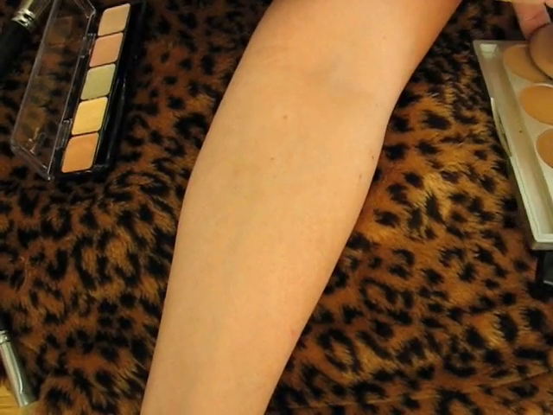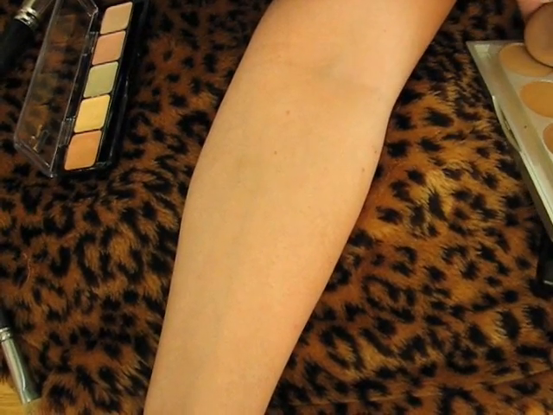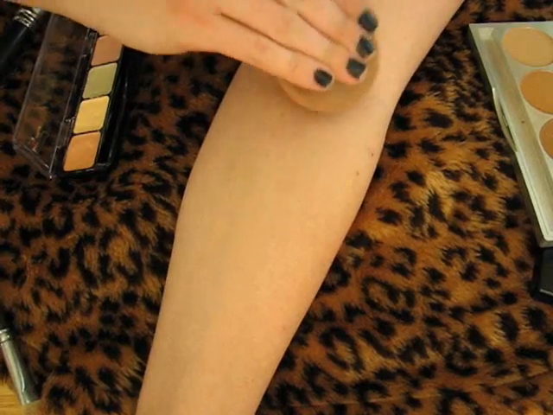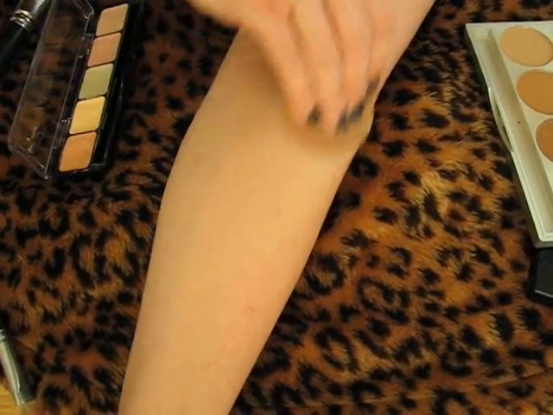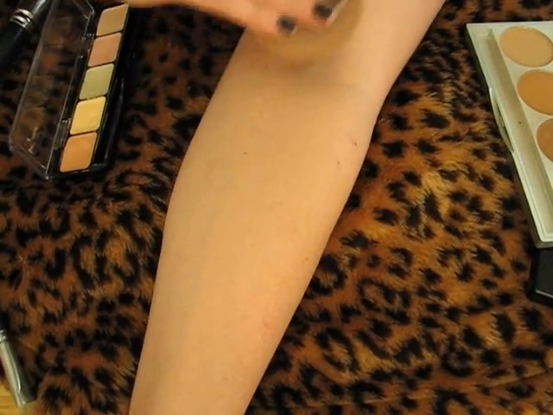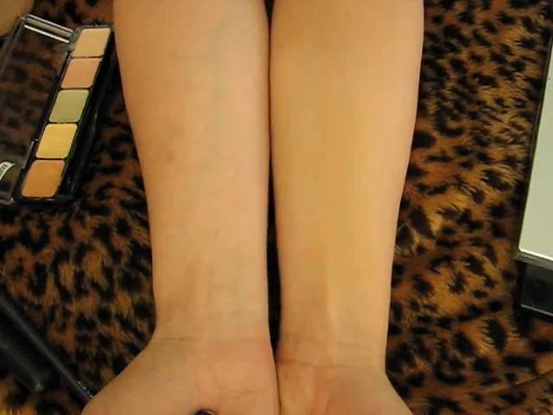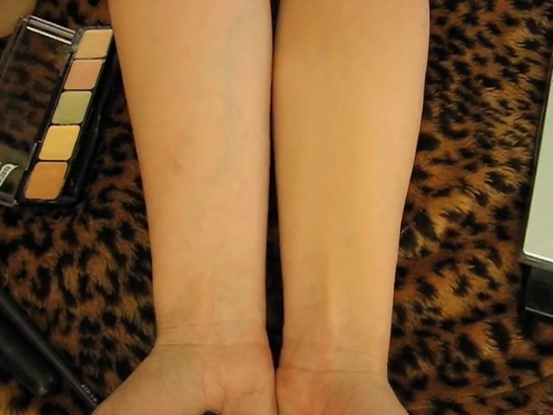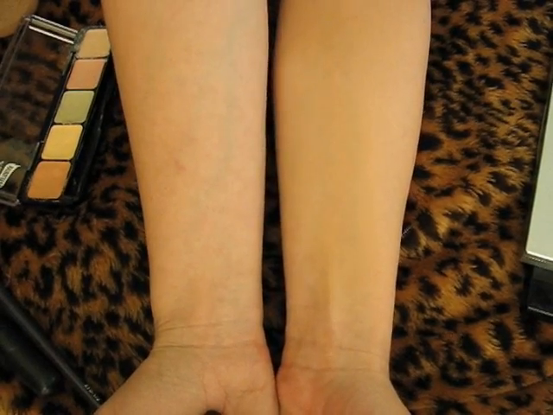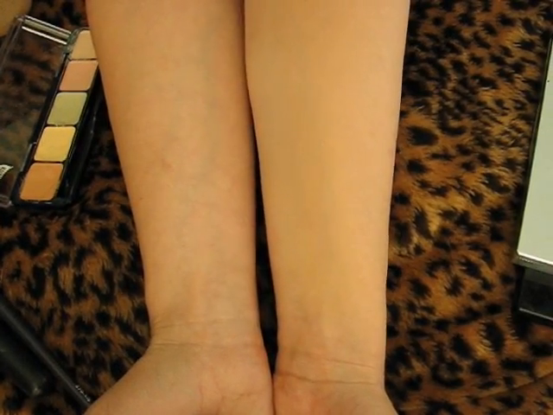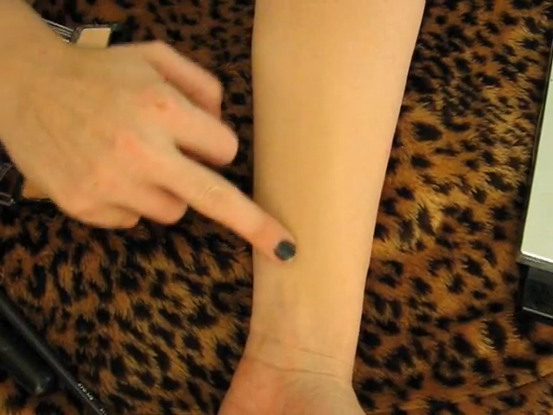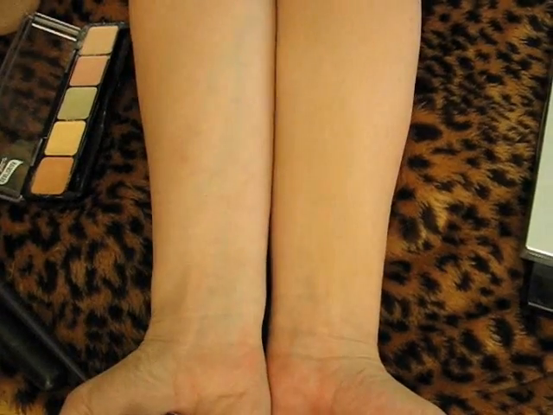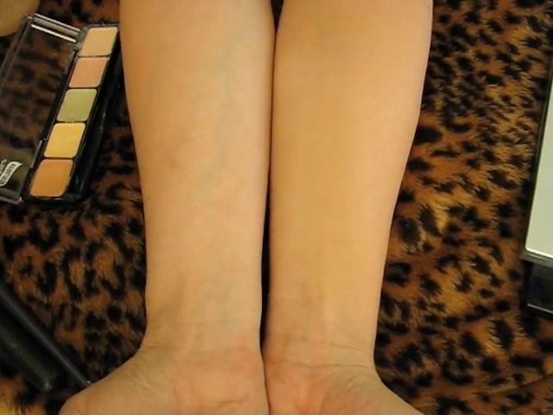Okay, here we go. This is the difference between my arm that is not color corrected and this arm that is. You see how you don't see any of the blue veins on this arm like you do on this one? So that's just how you do it.